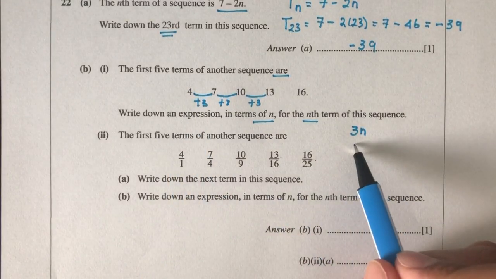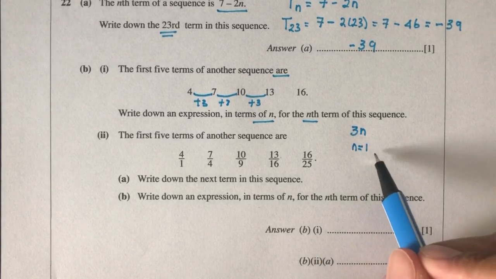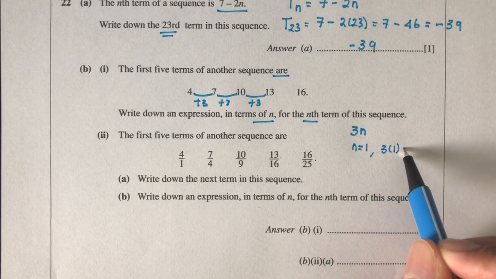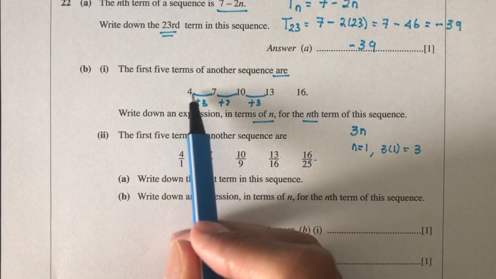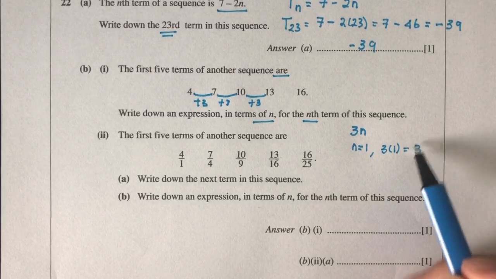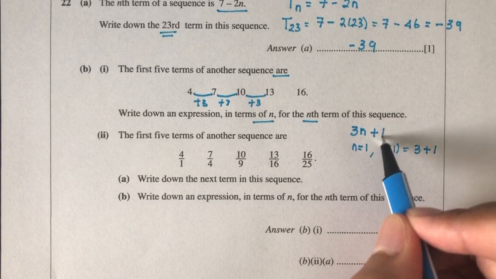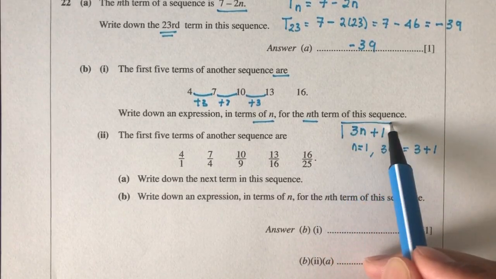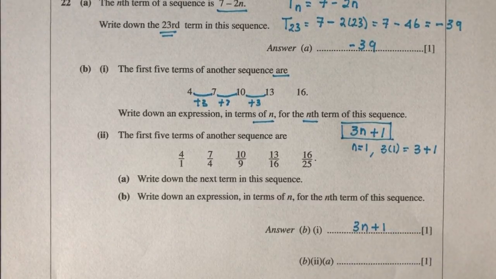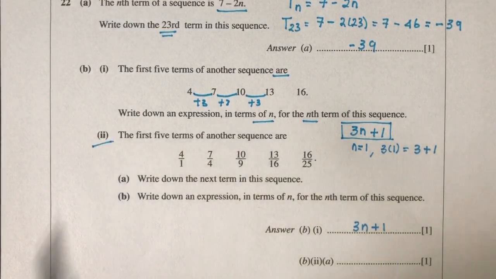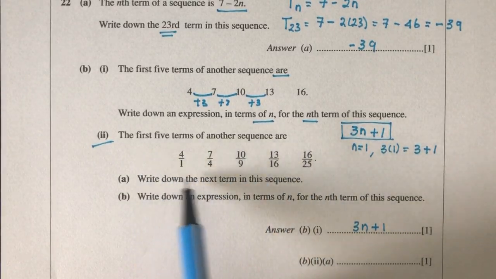Just write this down. Now you observe that the first term is given by 4. That's the real first term of the sequence. So what if you replace n by 1, which is the first term supposedly? Now you replace, 3 times 1 is equal to 3. So 3 is not the same as 4. But now how can we change 3 to 4? We have to add 1. So we add 1 here as well. So in that case, this will become your nth term. So 3n plus 1.